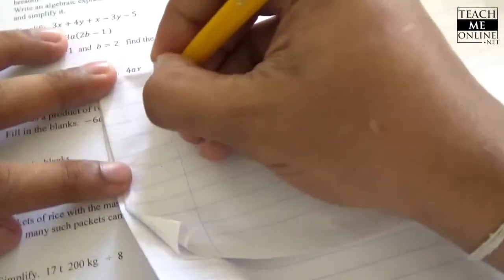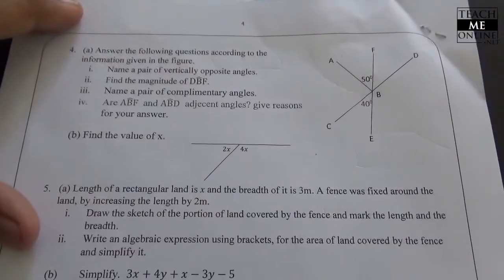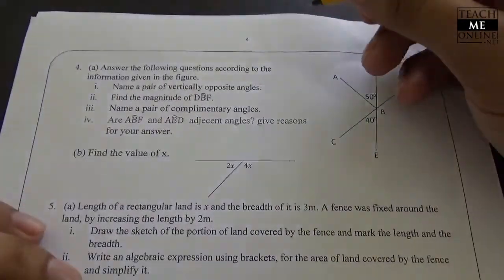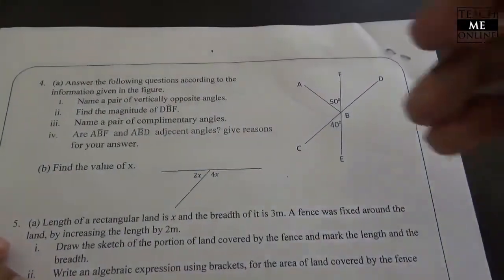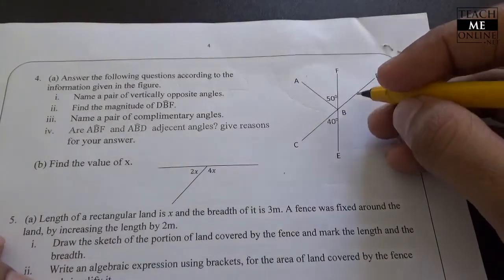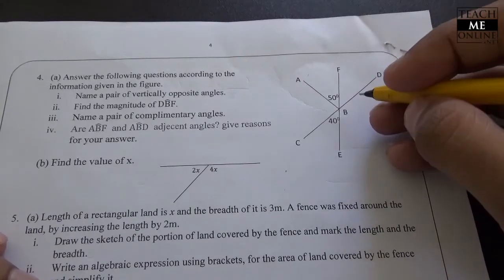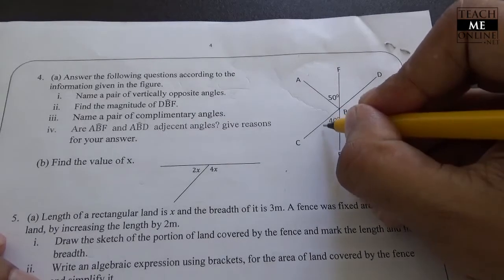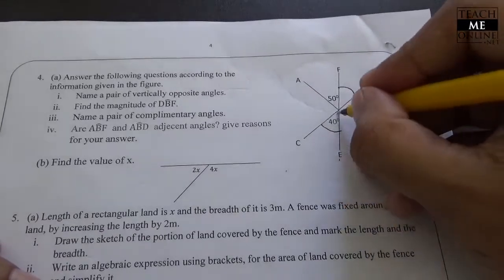Number 4. Part A. Answer the following questions according to the information given in the figure. Part 1. Name a pair of vertically opposite angles. Vertically opposite angles here would be this angle here and this angle here. So that is EBC.